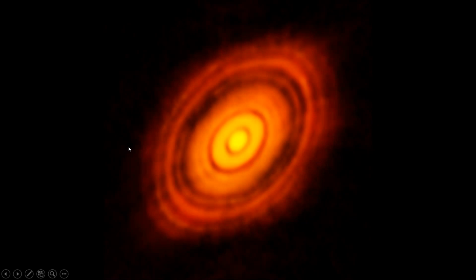Our solar system, how long does it take light to get from the sun to Earth? 8 minutes. If you want to send a radio signal to Pluto, I think that takes a good hour or 2 hours. So we're talking about a light hour. A light hour is the distance light travels in 1 hour. That's a very large distance.